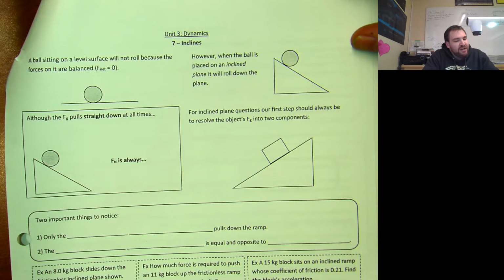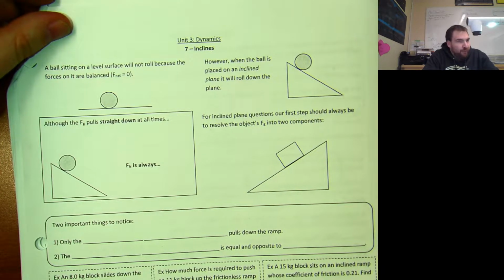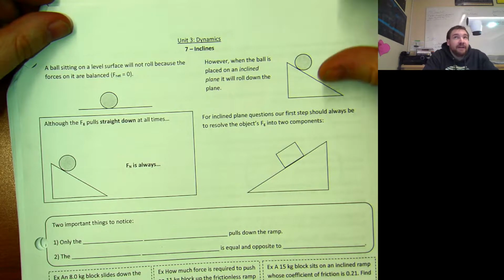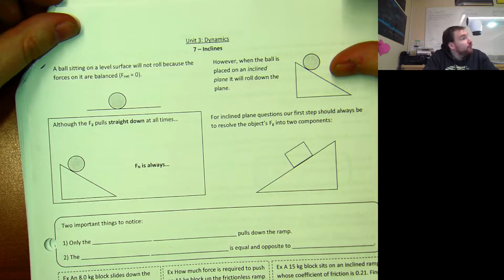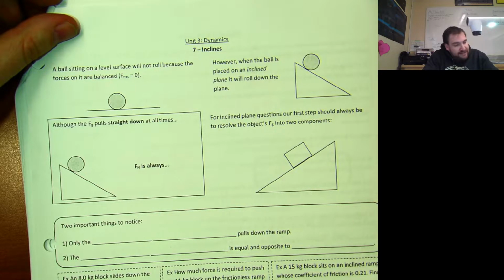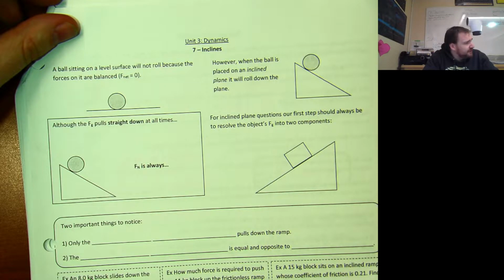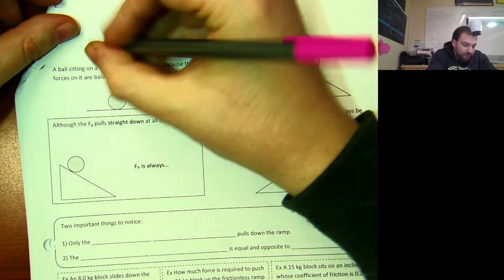A ball sitting on a level surface is not going to roll around. Why? Force balance. What forces are acting on that object? Normal force, which way? Why is it straight up? And how are the normal force and the surface related to each other? They're perpendicular. So if this guy's flat, normal force is going to be straight up.